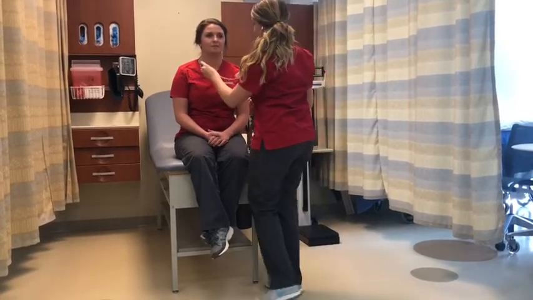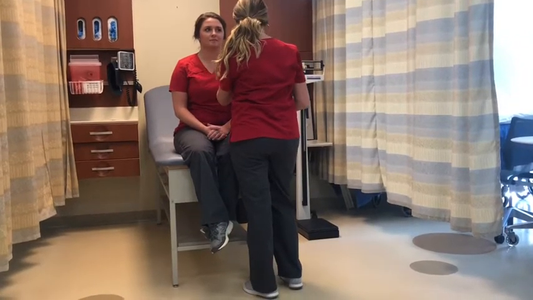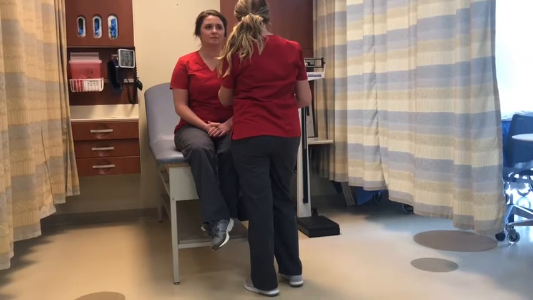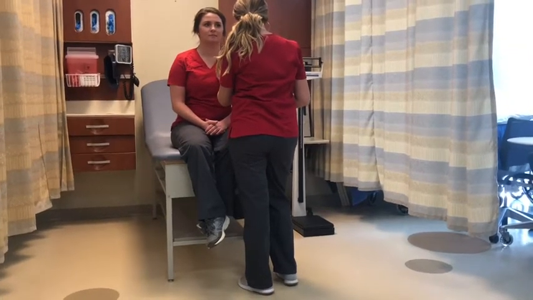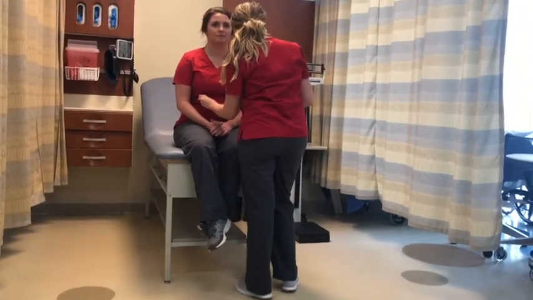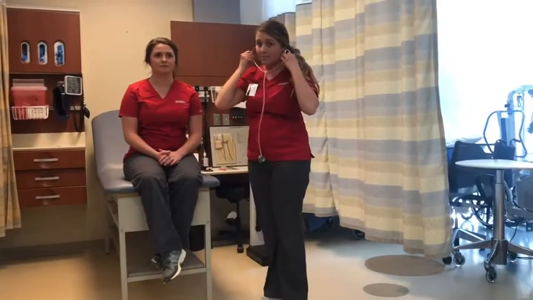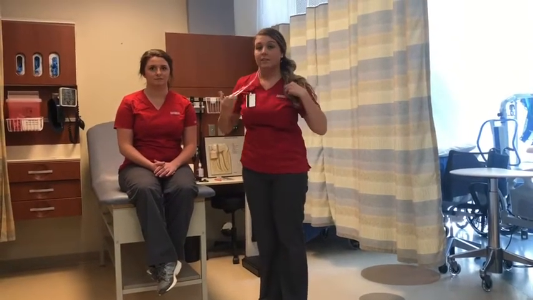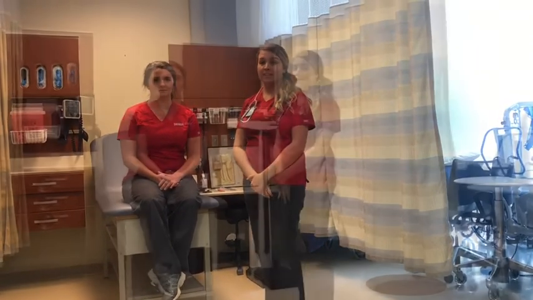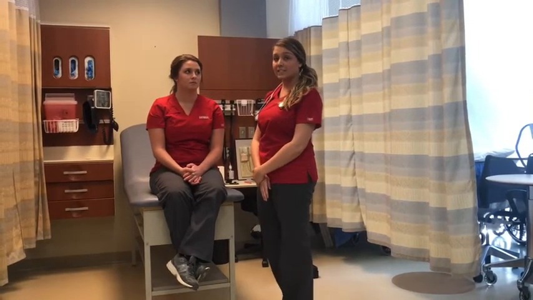Take a deep breath when I say. Patient's breath sounds are normal and symmetric, and there's no tenderness. Okay, Maddie, now I'm going to do your neck vessels. I'm going to inspect for jugular venous distension in your neck.